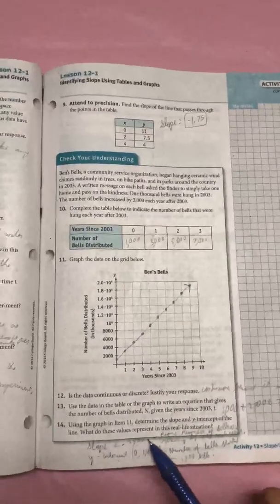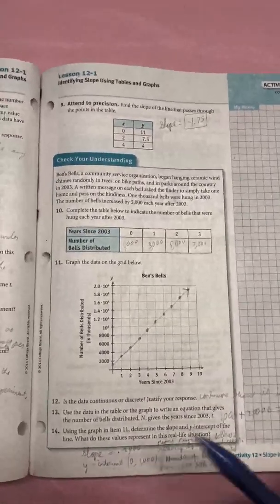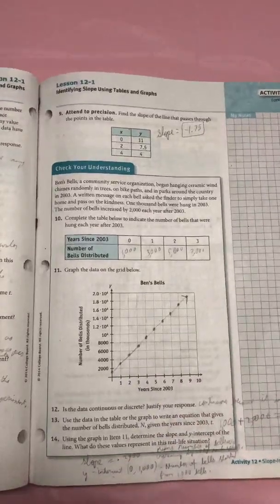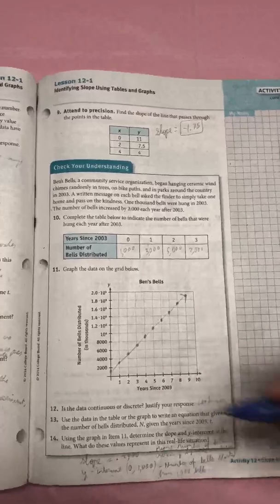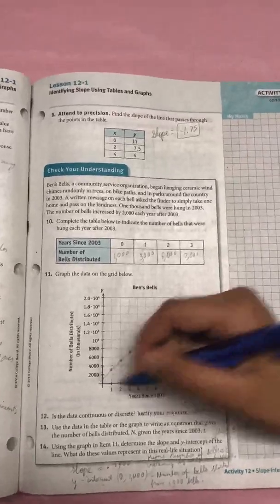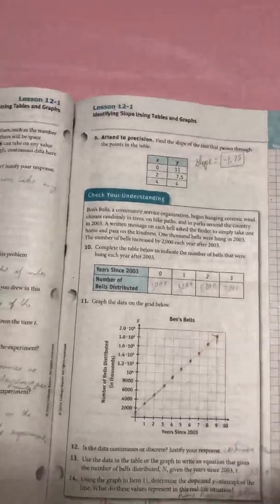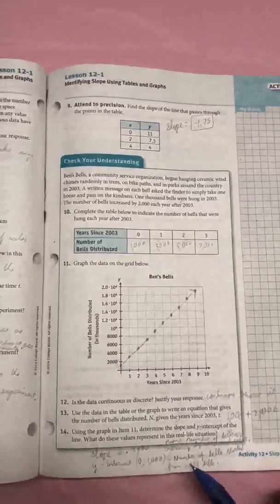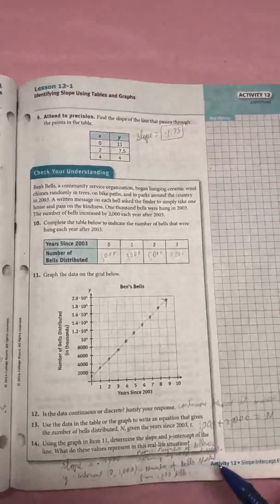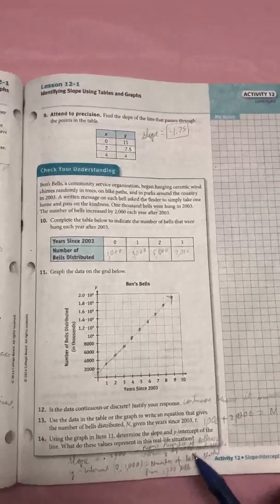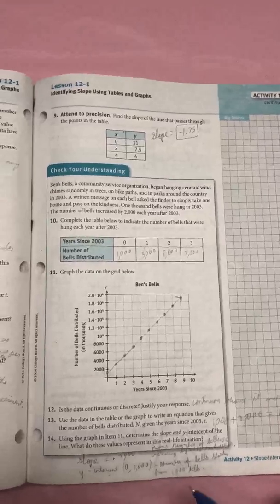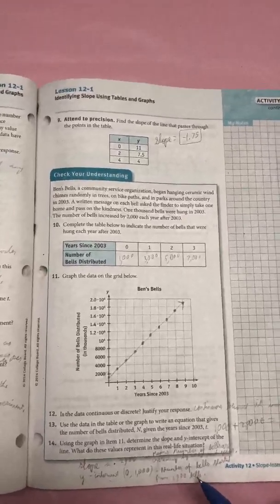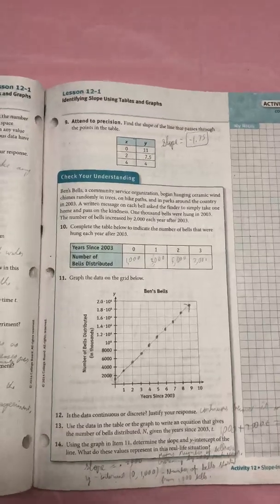What do these values represent in a real life situation? We know the slope is 2000 because the change in y over the change in x is 2000, and the y-intercept is (0, 1000) because it intersects the y-axis right here. So the slope in real life means the number of belts that increase each year, and that number is 2000. And the y-intercept means the number of belts we start with in the year 2003, and that number is 1000 belts.